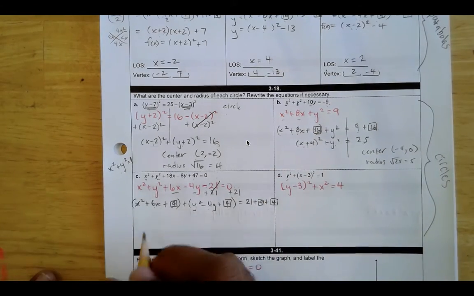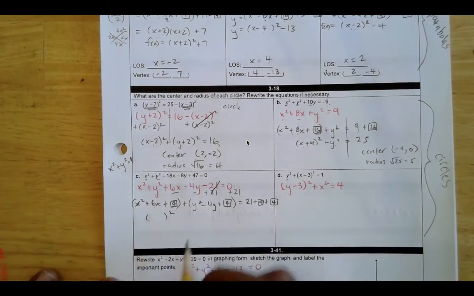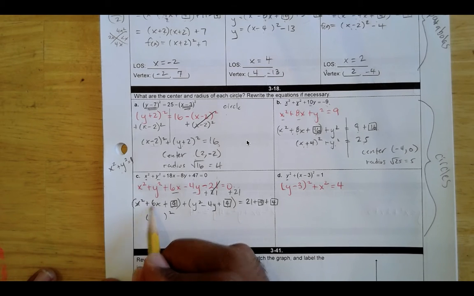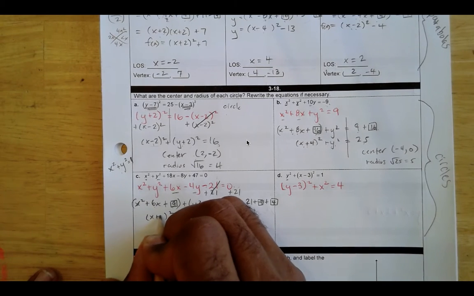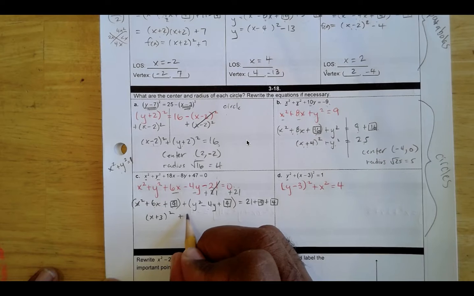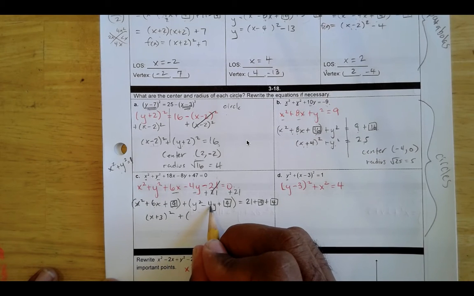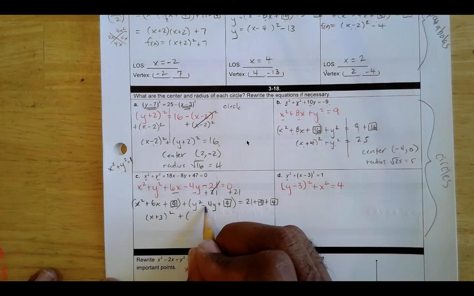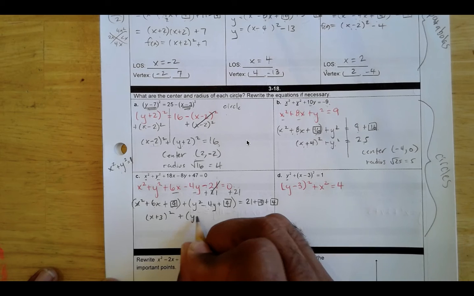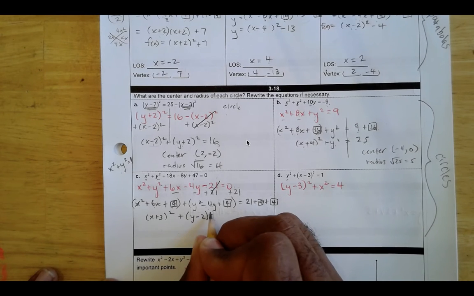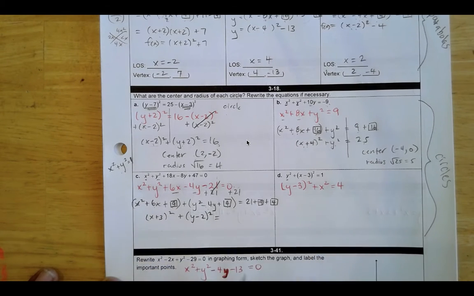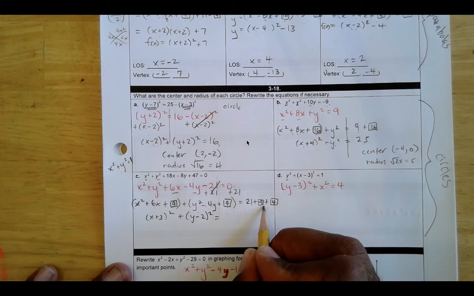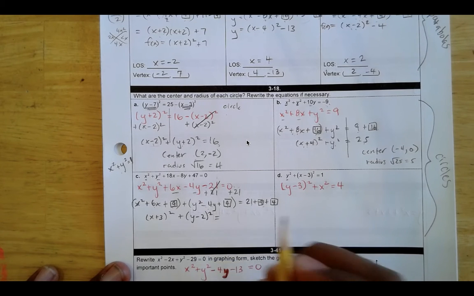Okay, so now, again, I'm going to do a quick shortcut to factor. I just take half of the b, so that's x plus 3. And then half of that b. So remember, this is negative 4, so half is negative 2. Make sure I pay attention to that negative there. Okay, so now 21 plus 9, that's 30, plus 4, 34.